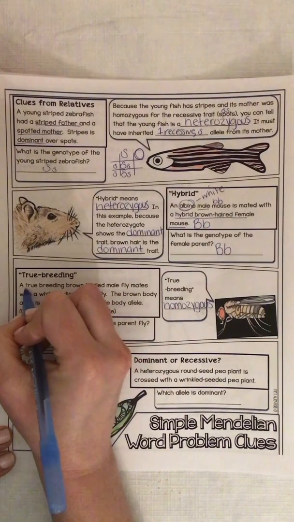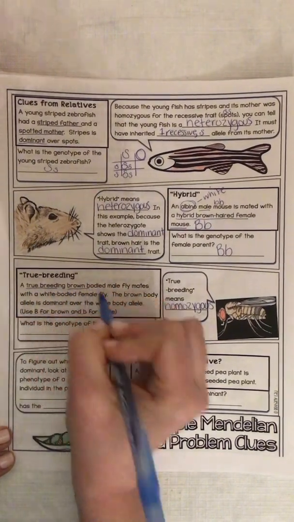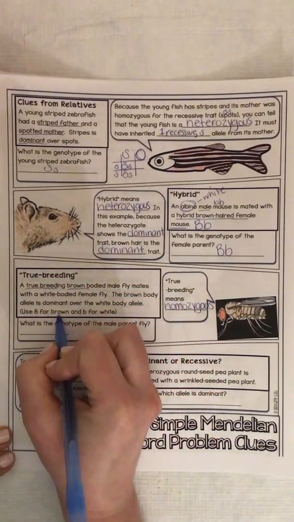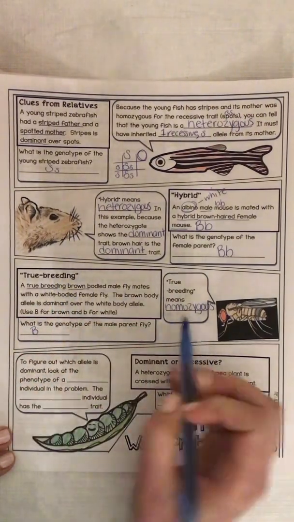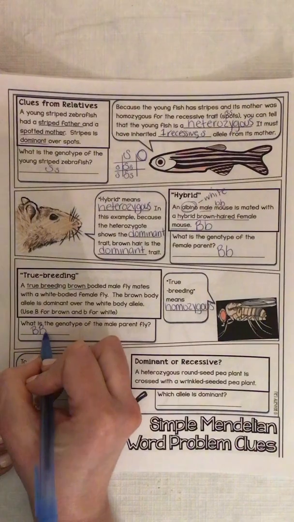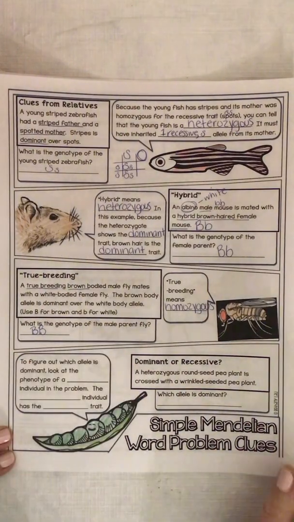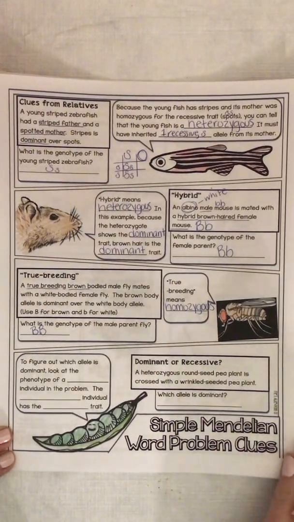Well, we know that it is a true breeding brown, and the problem has told us to use B for brown, and we know that true breeding means homozygous. So the male would be capital B, capital B.